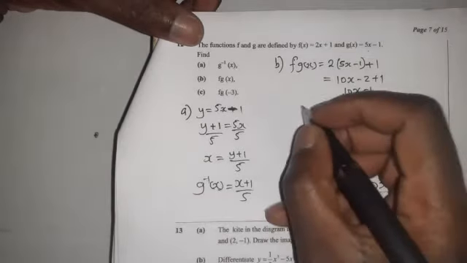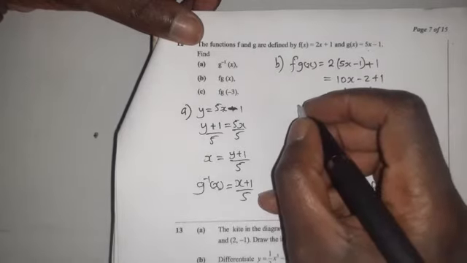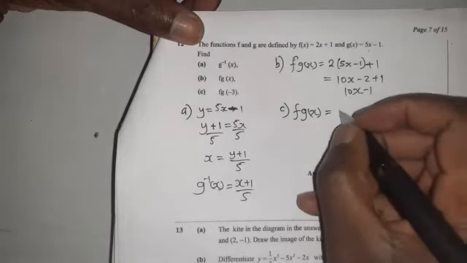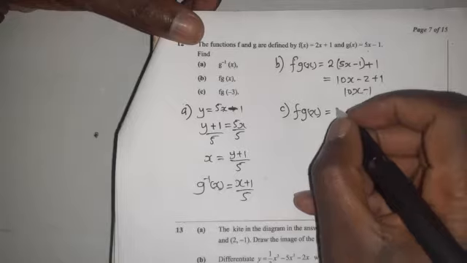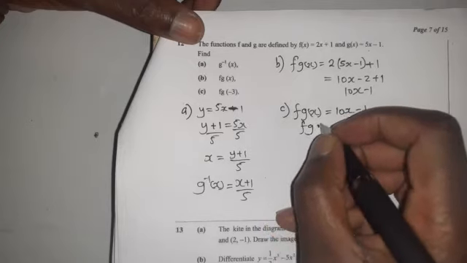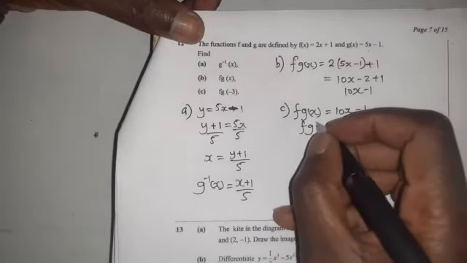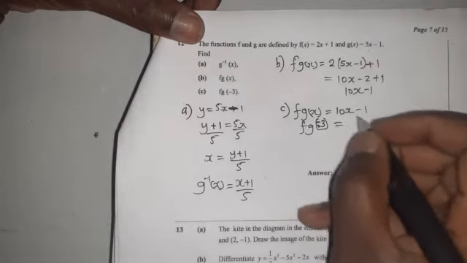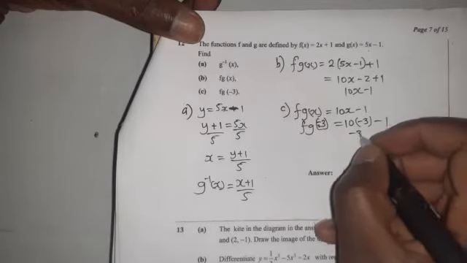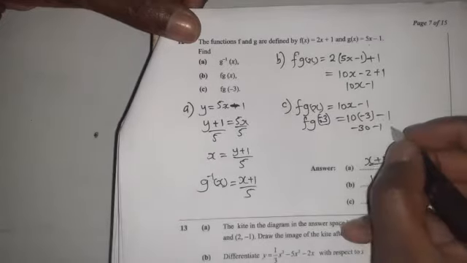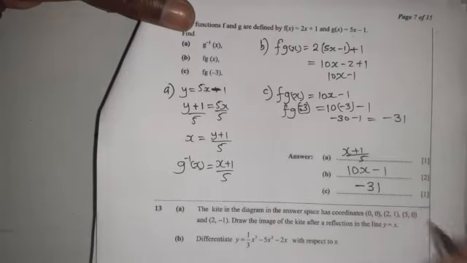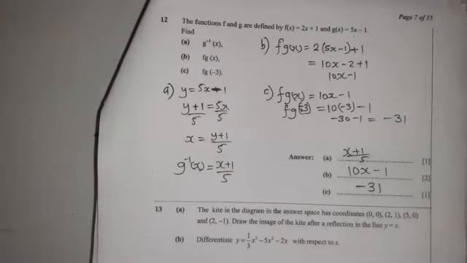Then we have, in the same composite function, which is C now, so we are told that here where there is x, we are putting -3. So meaning even this side where we have x, we're going to put -3 minus 1. So this is going to give us -30 minus 1. And this is going to give us -31. So even here, we're going to write -31. Okay, so this is the answer here. All right.